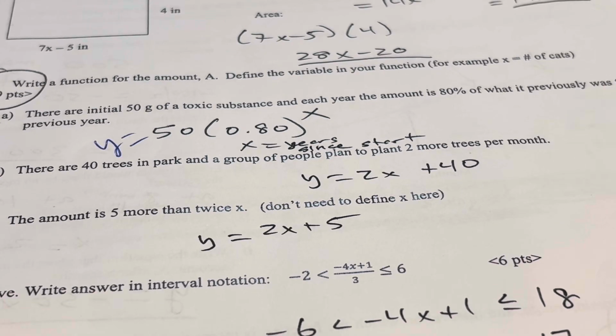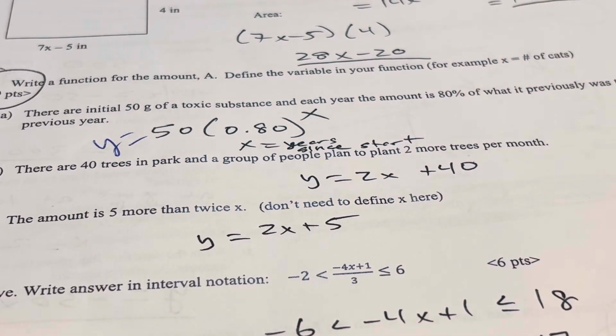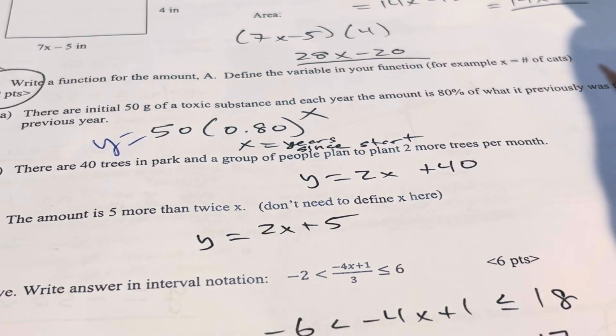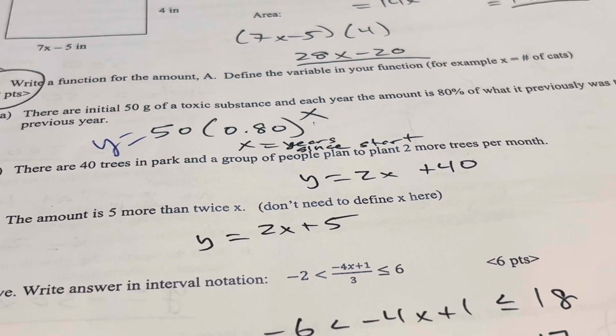There are 40 trees in a park, and a group of people plan to plant 2 more trees each month. So 2 trees per month plus 40 to begin with. All right, so x is the number of months. We don't have to define it. All right, the amount is 5 more than twice x. So y equals 2x plus 5.